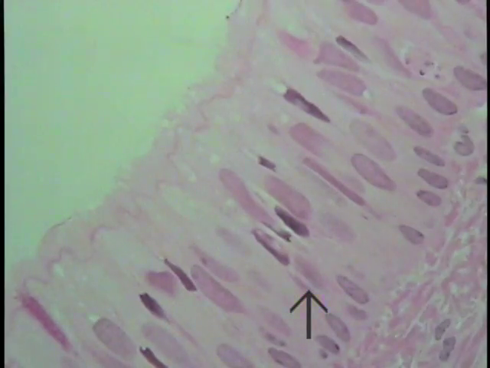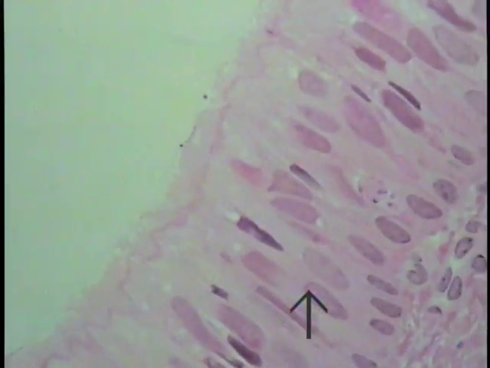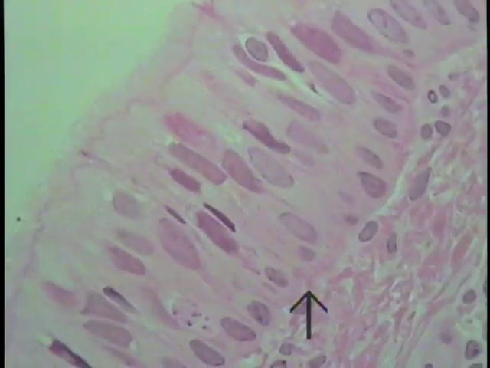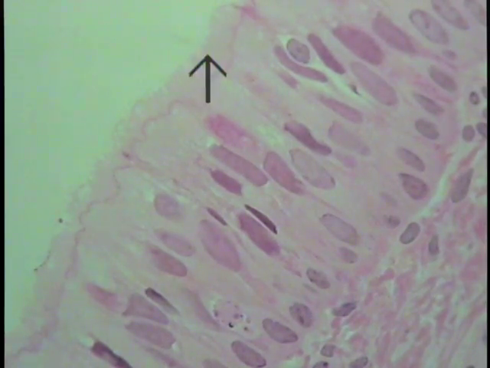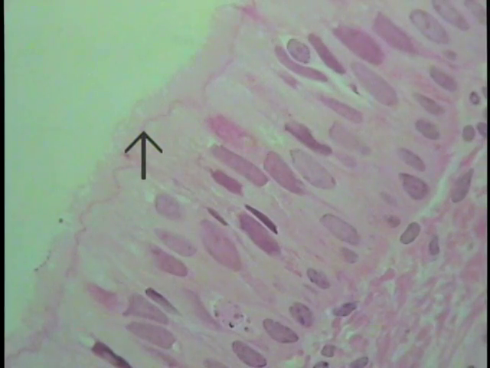Now, increasing the magnification slightly and moving along, if we look at the apical area of this particular epithelium, once again, with this type of preparation, you can begin to make out the basal bodies.